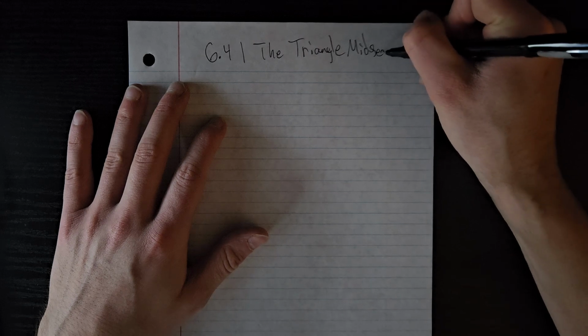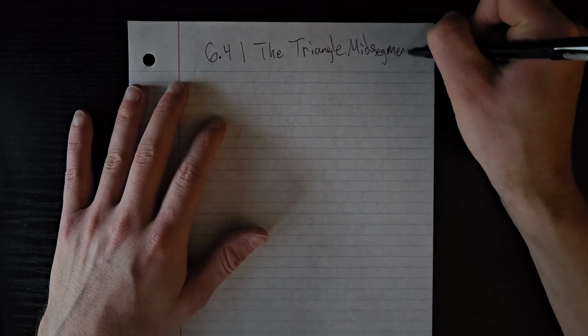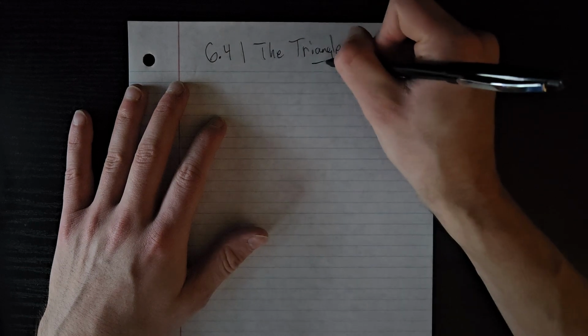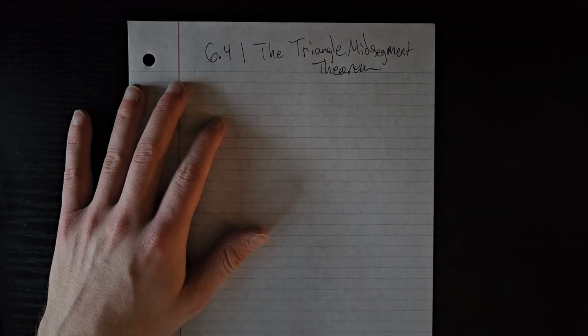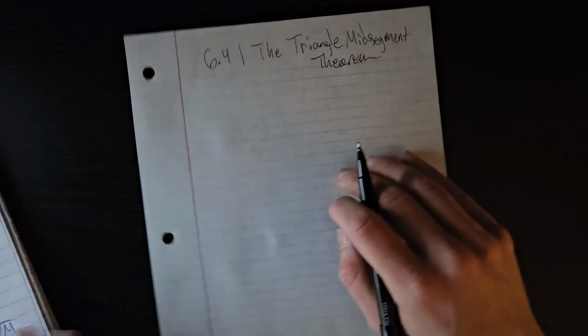All right. So today, 6, oh, I ran out of... I gotta lock this in. There we go. Boop. All right. 6.4, the triangle mid-segment theorem.